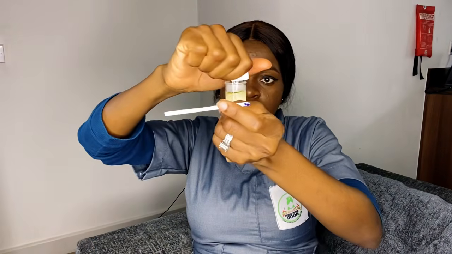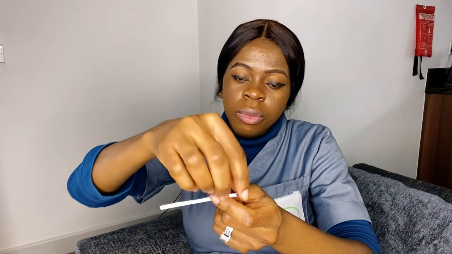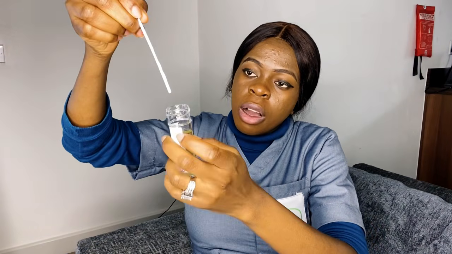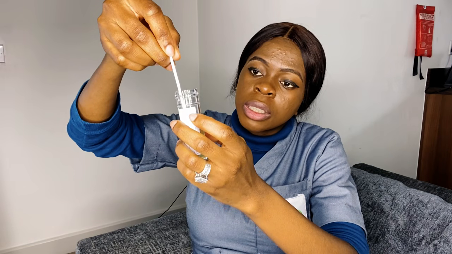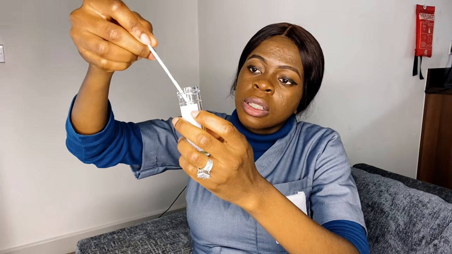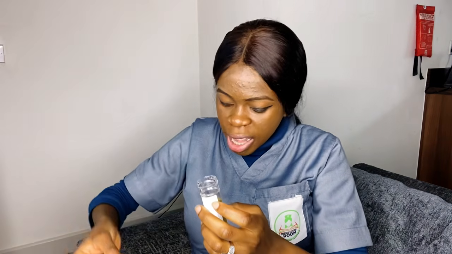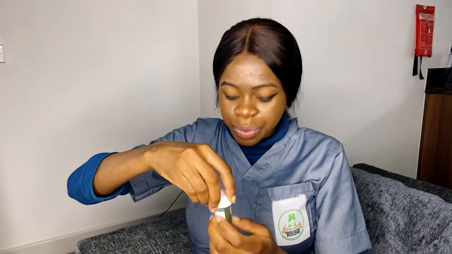So this is the first sample. Okay, I'll just put it on top of this cap. This is the first sample. Hope we can see it. Open. Then I'll put it inside. I'll dip it inside, up to the marks. Remove it and keep it. It's on top. We'll be waiting.